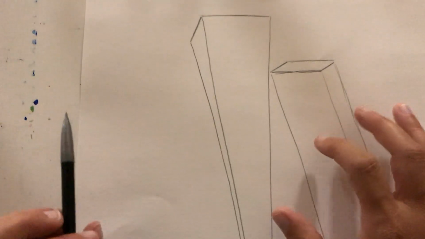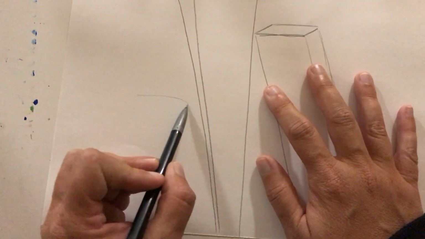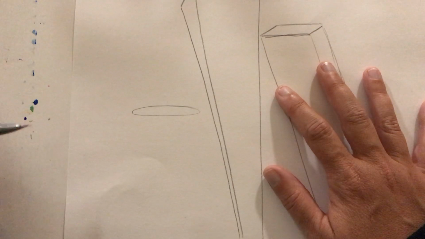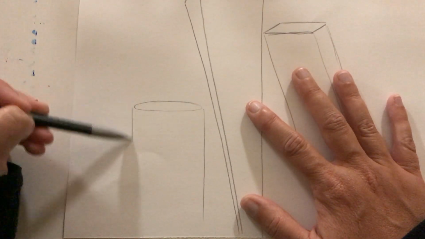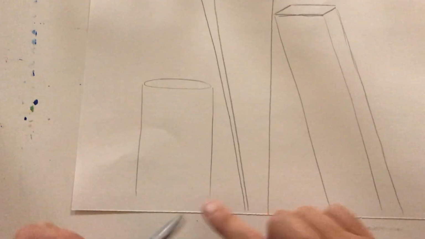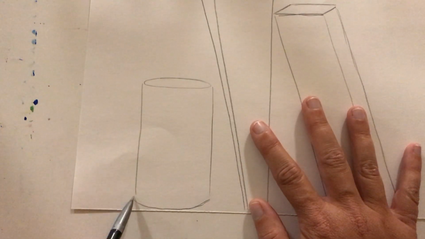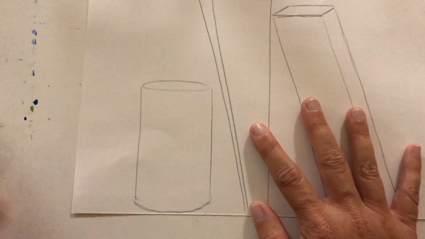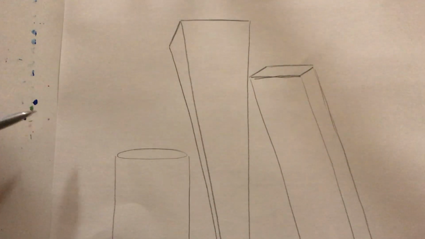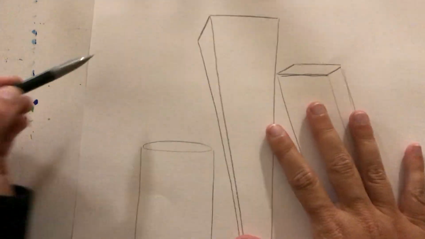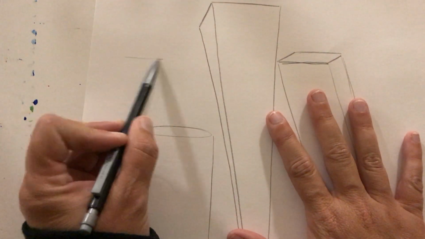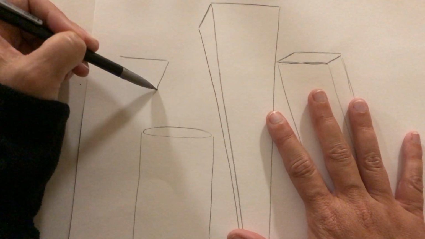You can make round buildings. You would start with an oval, and it would be like drawing a cylinder. You would draw lines down, and then depending on if it shows the ground or not, it would be rounded. We'll also do shapes, so if you want the building to be curvy or zigzag, maybe I want to have a building over here and I want to have it zigzag.